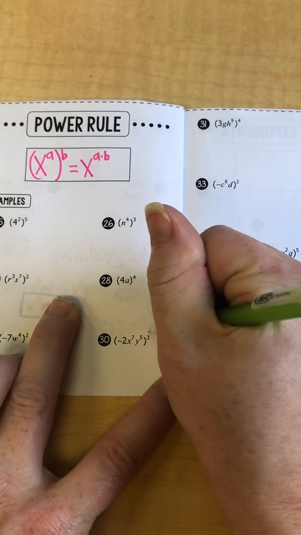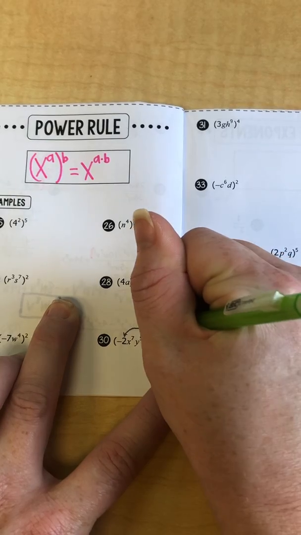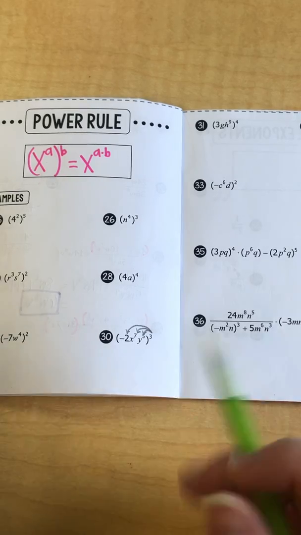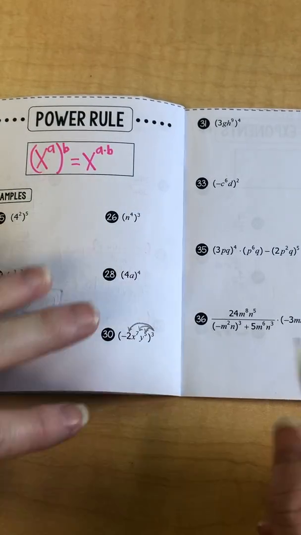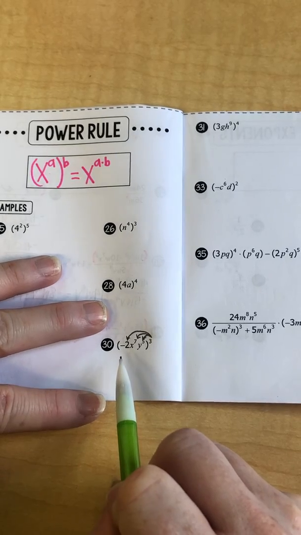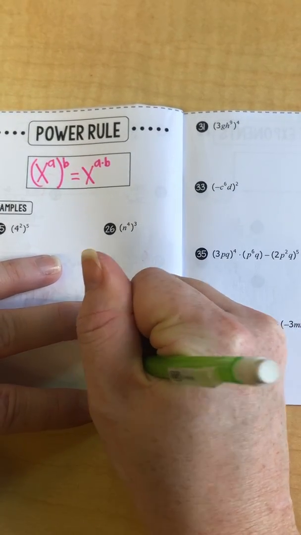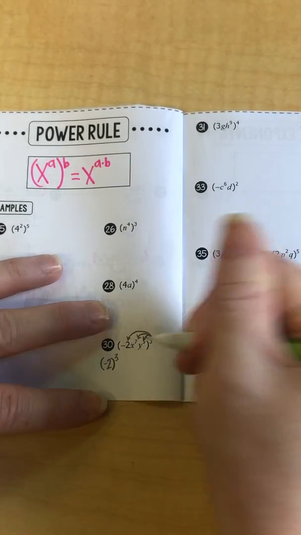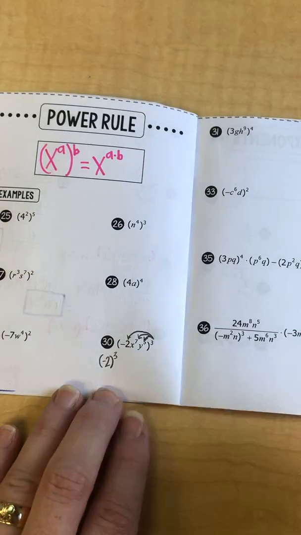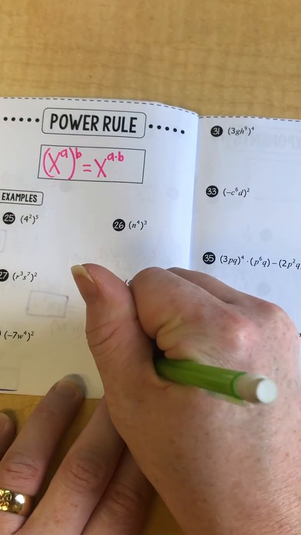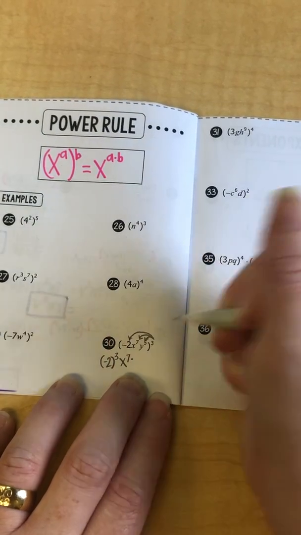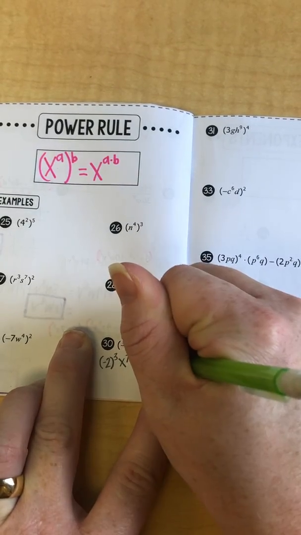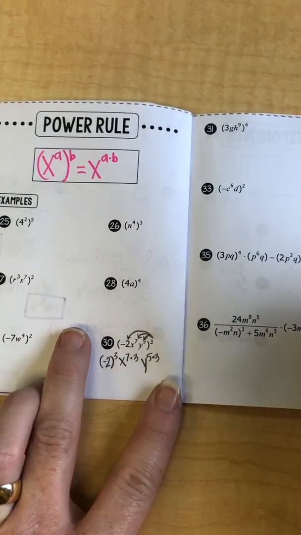So remember, this exponent of 3 belongs to the negative 2, the x, and the y. And anytime I am working with two powers like this, I will multiply them. I chose to do this one with you because of this negative 2 right here. I want to be very careful to protect the negative 2. So I'm going to keep that negative 2 in parentheses, and I'm going to raise it to the 3rd power. Then I have x to the 7th power, and it's going to get multiplied by 3. And y to the 5th power times 3.